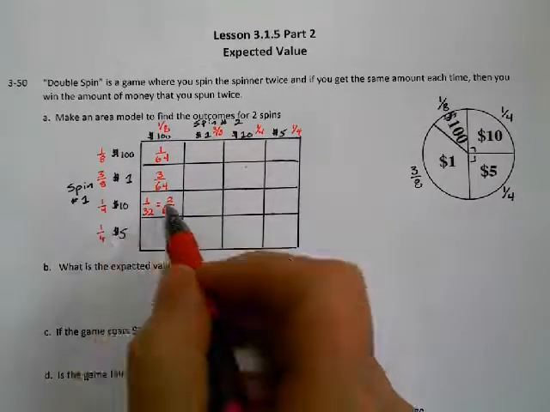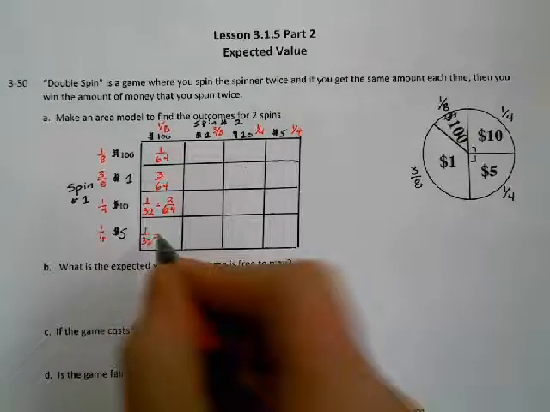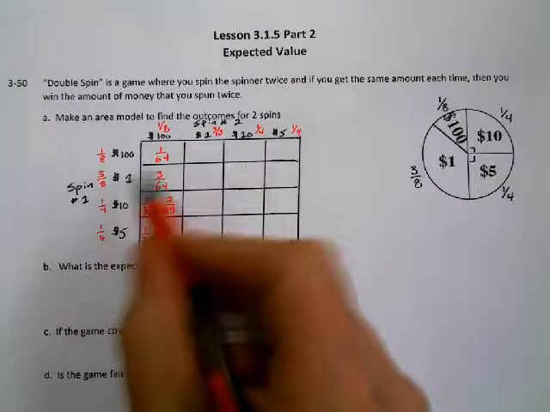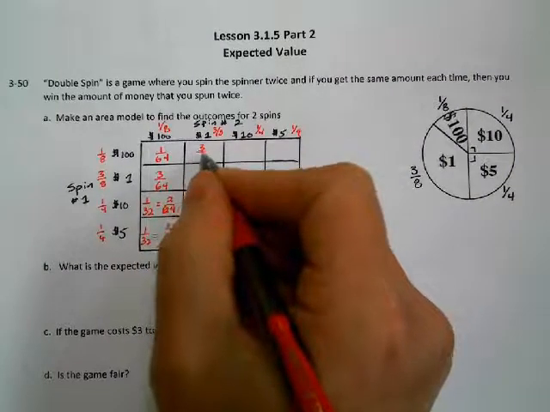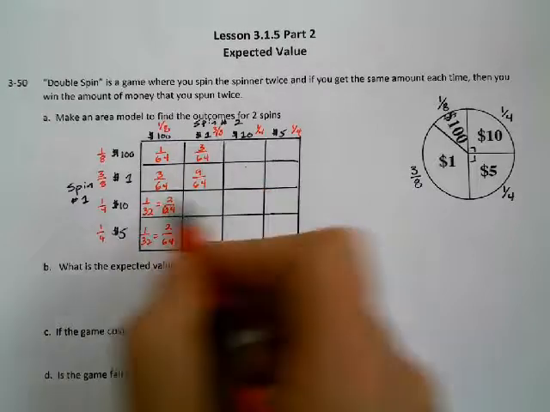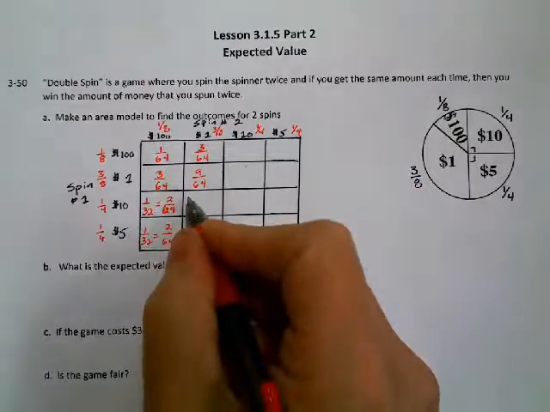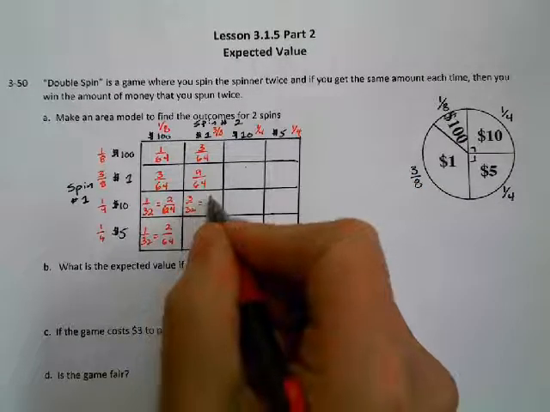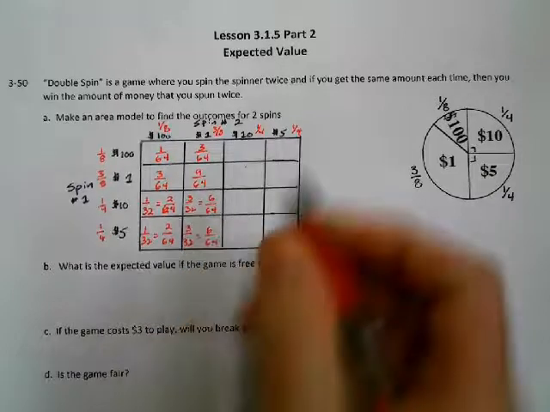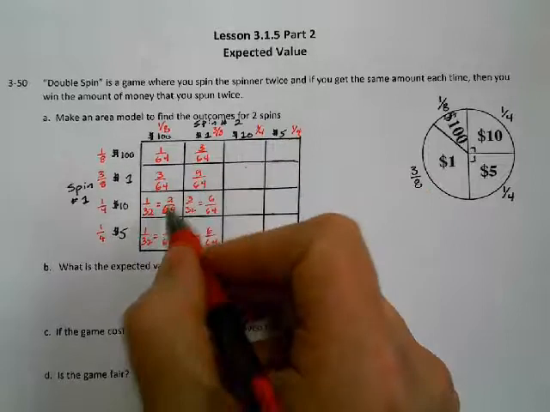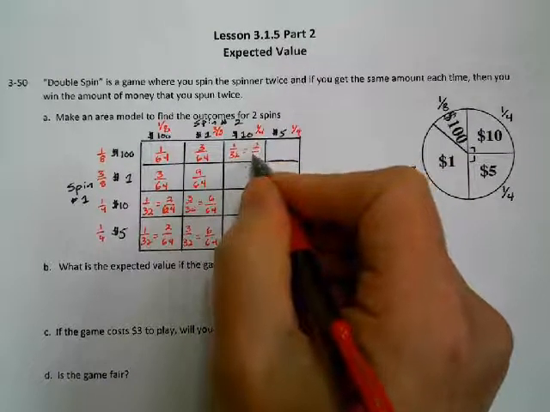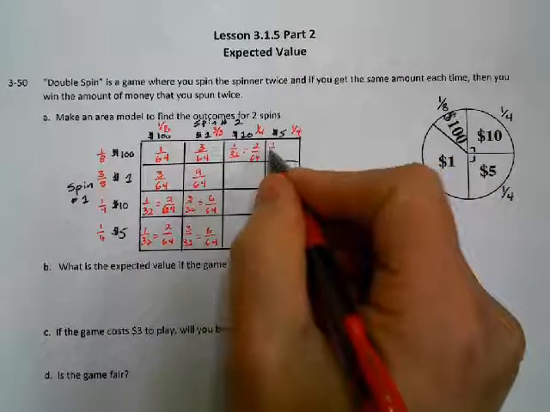This one is going to be the exact same as that one: 1/32 or 2/64. Next, 3/8 times 1/8. We've already done that; it's 3/64. 3/8 times 3/8 is 9/64. 3/8 times 1/4 ends up being 3/32, which is 6/64. Same thing for this one, 3/32 or 6/64. Over here, 1/8 times 1/4, we've already done that. It's 1/32, which is 2/64. This is also 1/8 times 1/4, so that's 1/32, or 2/64.